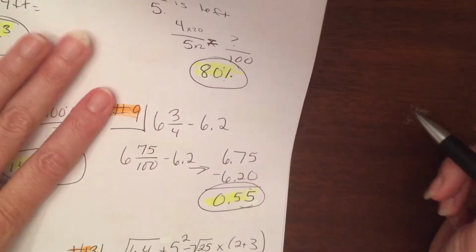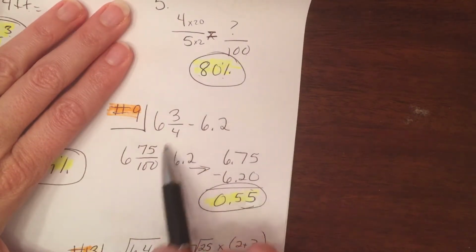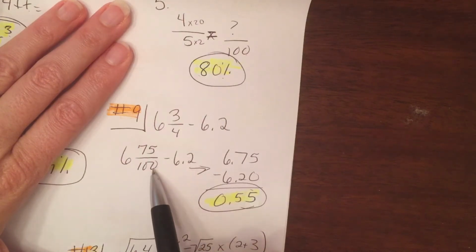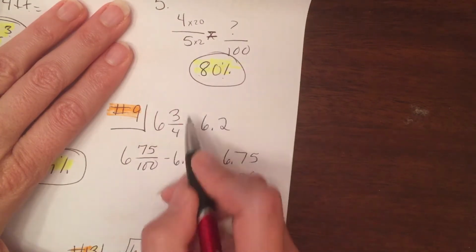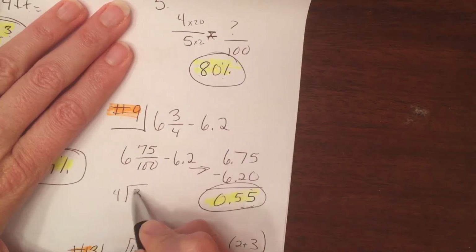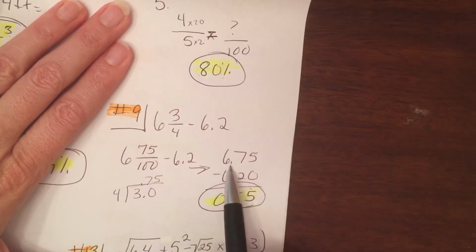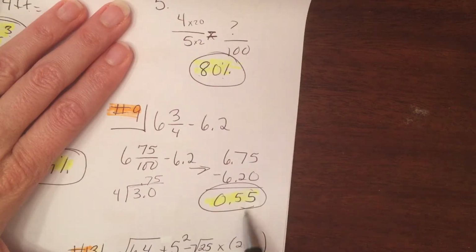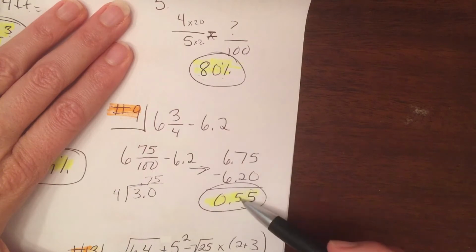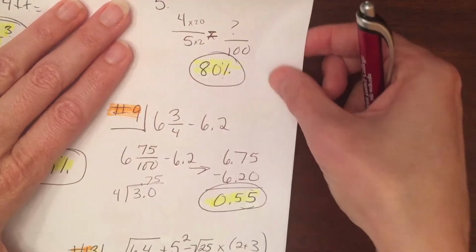Number 9, we had a mixed number minus a decimal number. They want us to give an answer as a decimal. So I changed 6 3/4 into a fraction with a denominator of 100, 6 and 75 hundredths, so that I could write it as a decimal. If you didn't see to do it that way, you could have said 3 divided by 4, and you would have gotten 0.75, okay? So 6.75 minus 6.2, and I added a 0, so I'd have the same amount of place values. 5 minus 0 is 5, 7 minus 2 is 5, decimal, 6 minus 6 is 0, so 0.55, 55 hundredths.